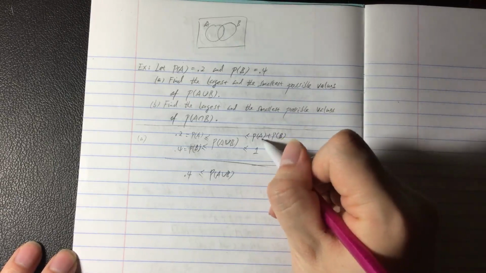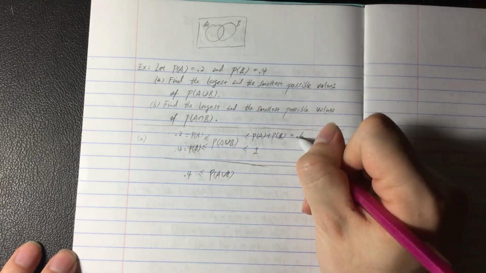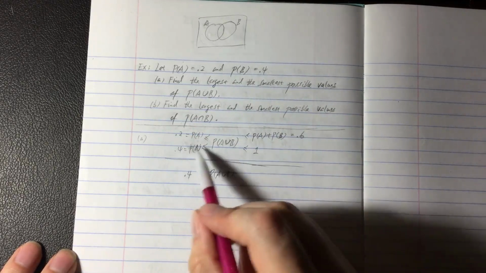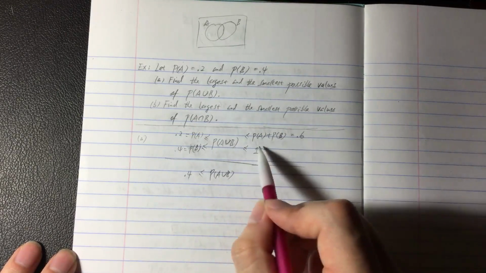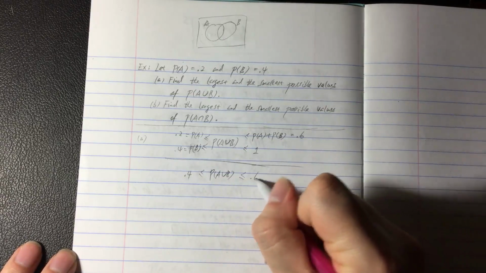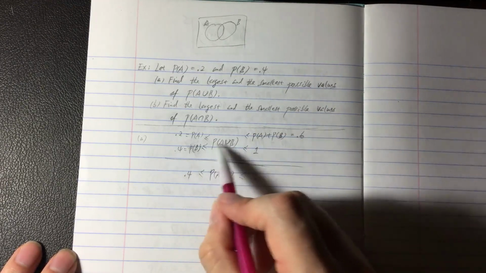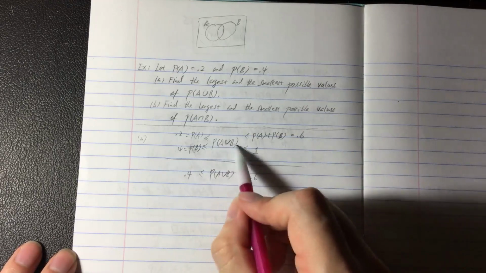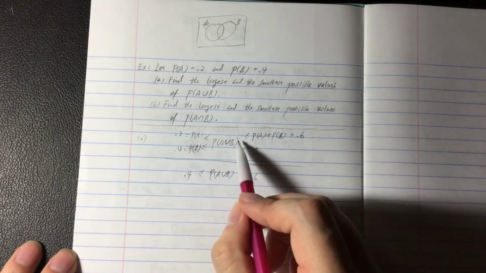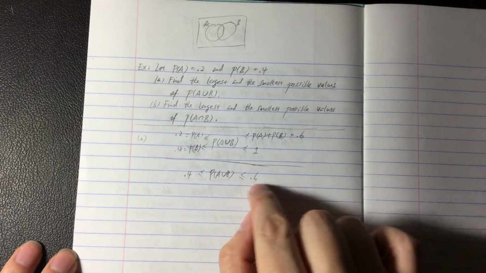Here probability of A plus probability of B is 0.2 plus 0.4, which is 0.6. So A union B must be less or equal to 0.6 and less or equal to 1. If A union B is less or equal to 0.6, it's guaranteed to be less than 1. If it's less than 1, it doesn't guarantee it's less than 0.6. So here we must choose the smaller one. On the left side, choose the larger one. On the right side, choose the smaller one. So A union B must be between 0.4 and 0.6.